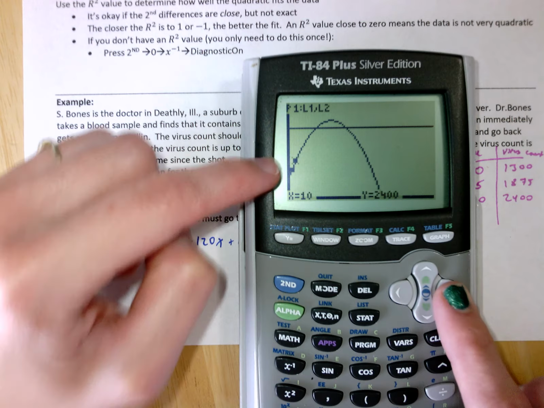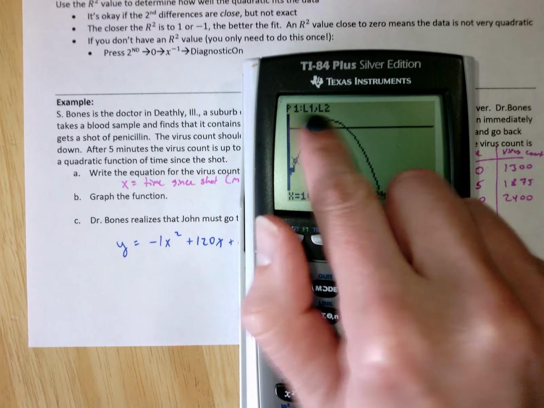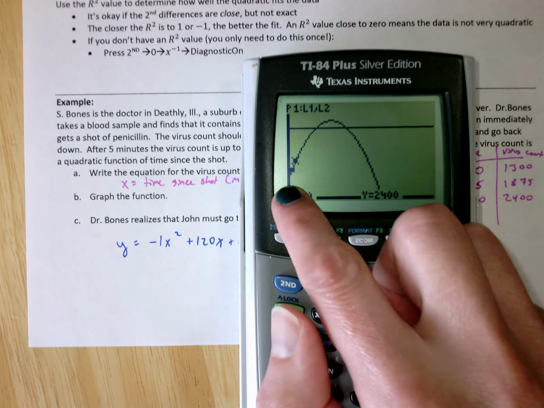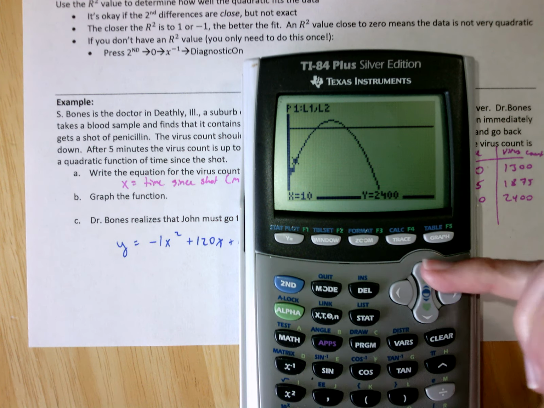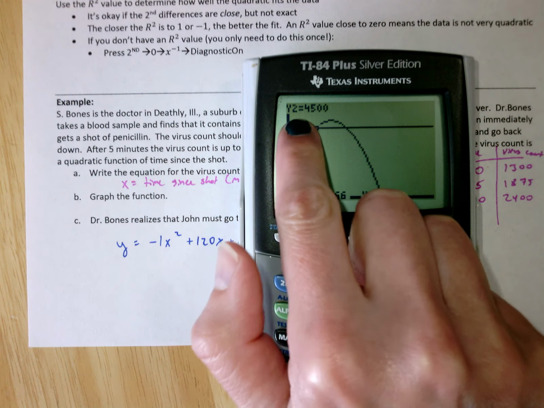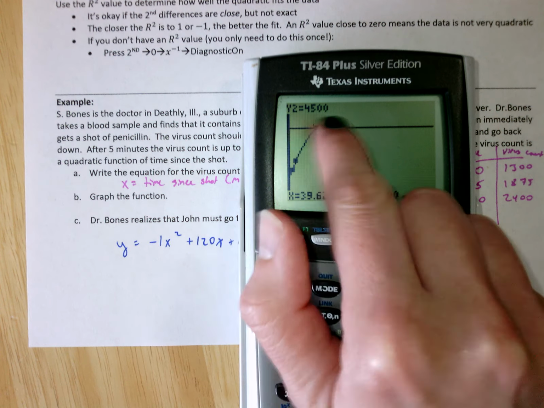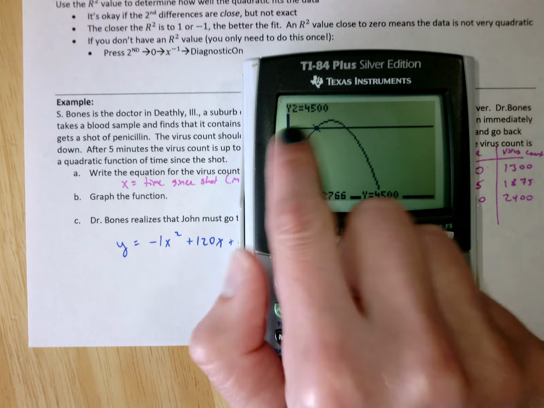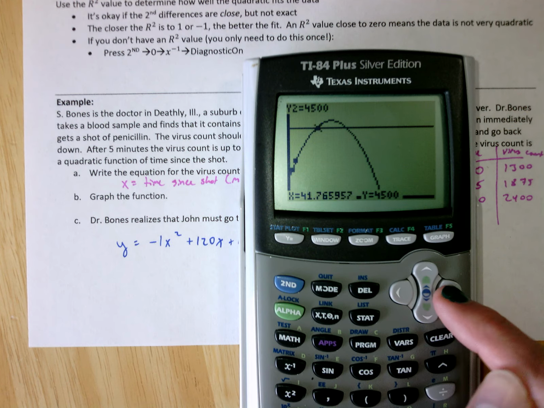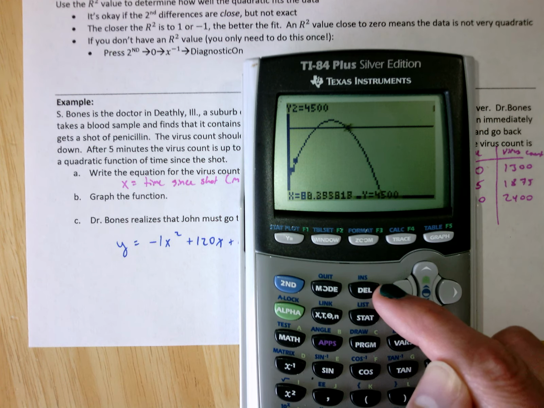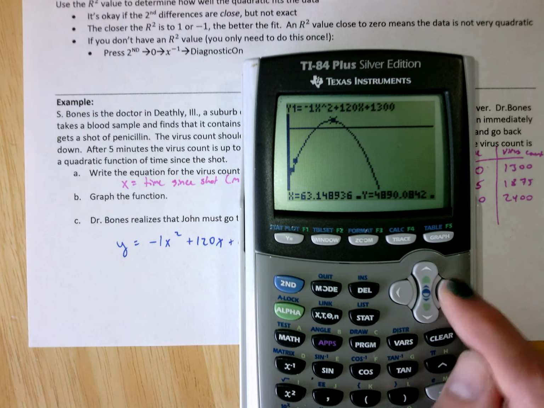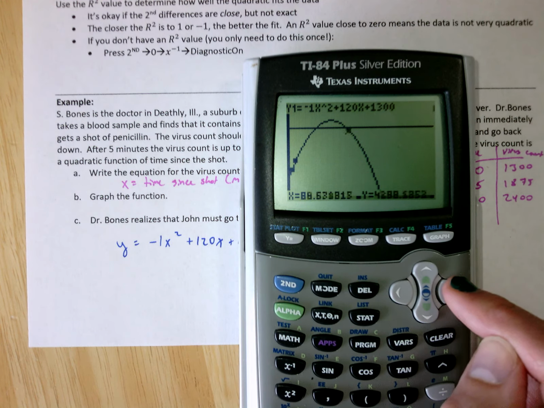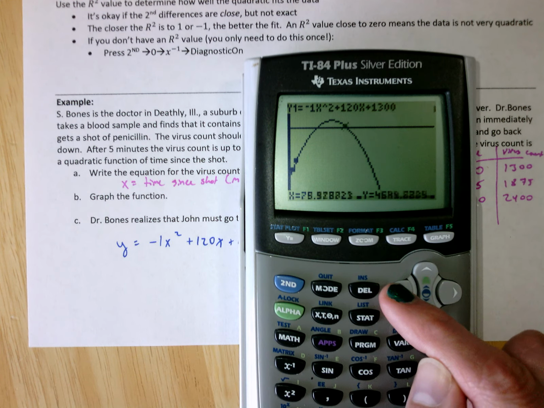Okay, so I can't trace along this graph because right now I'm tracing the scatter plot. If I want to trace along my graph, you have to use either the up or down buttons. If I push the up button, see how it changed up here? And now it says Y2. Now I'm tracing the Y2 equals 4,500. When I go left and right, I'm going to slide along that line. Okay. If I push the up button again, now I'm on Y1, which is my graph. And now when I go left and right, it's going to slide me along here.